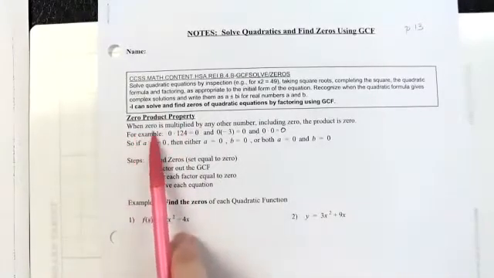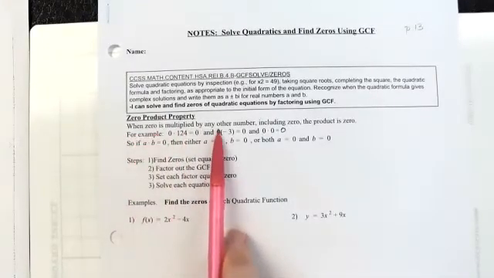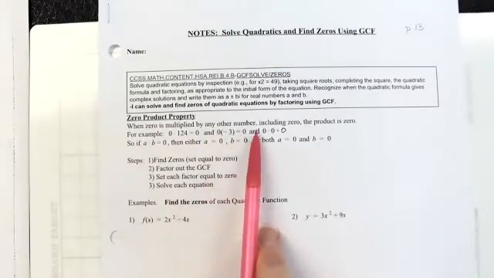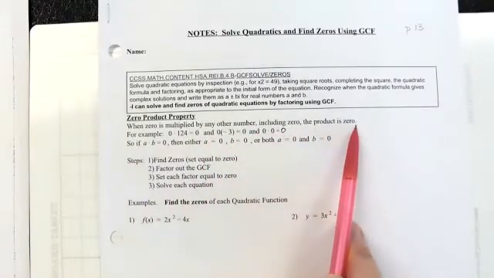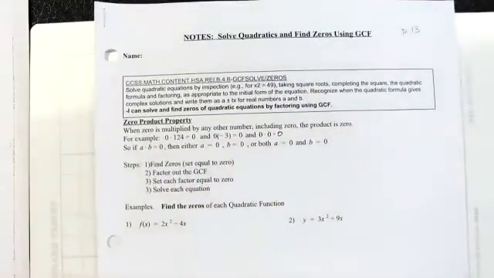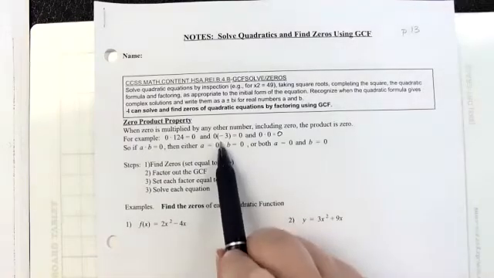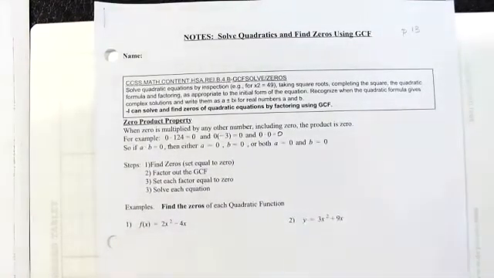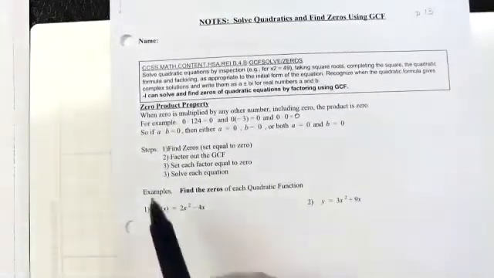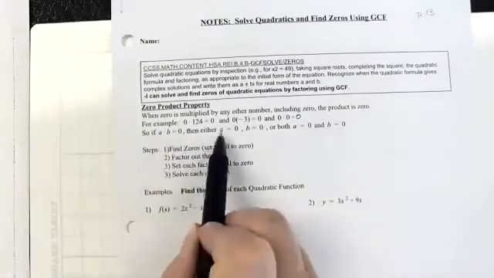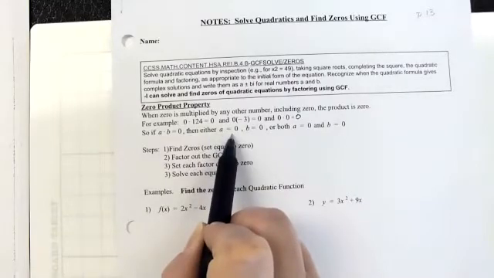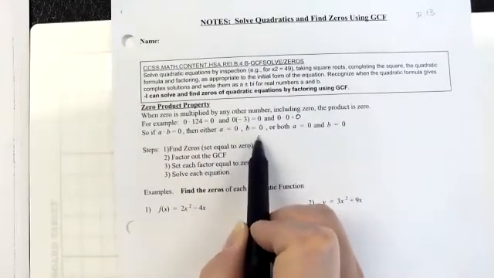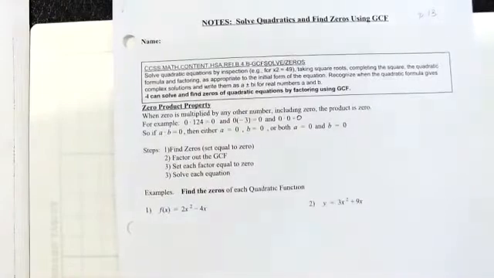So let's do a refresher of the zero product property. When 0 is multiplied by any other number, including 0, the product is 0. For example, 0 times 124 is equal to 0, and 0 times -3 is equal to 0, and 0 times 0 is equal to 0. So if we have a times b equals 0, then either a is equal to 0, or b is equal to 0, or both of them are equal to 0.